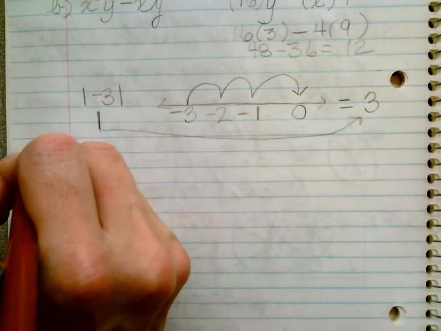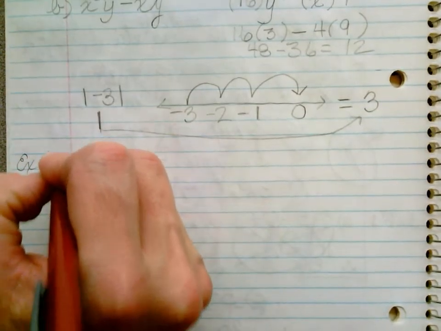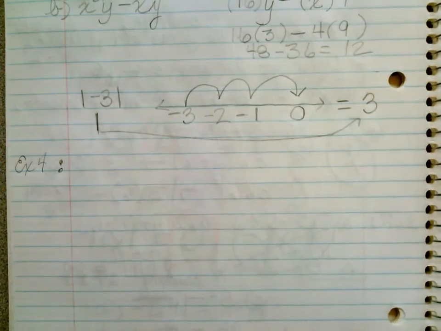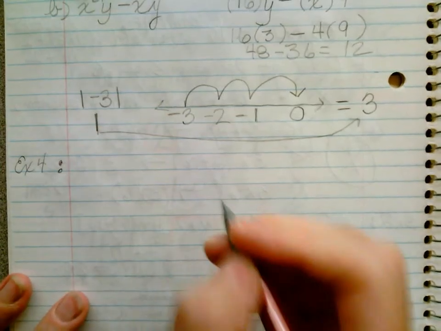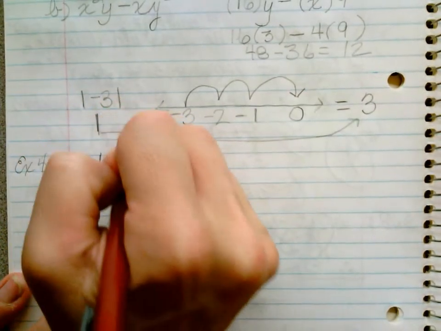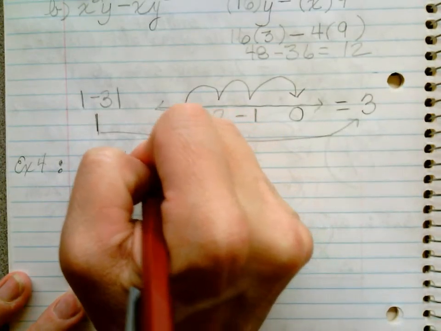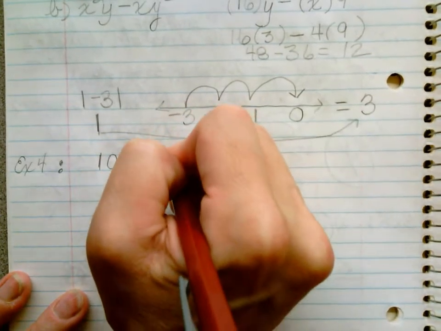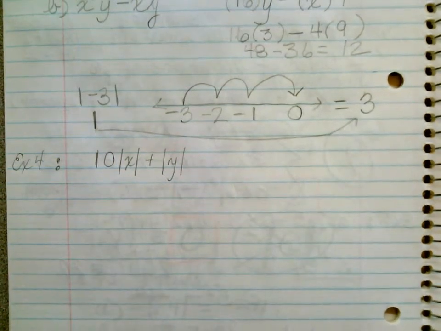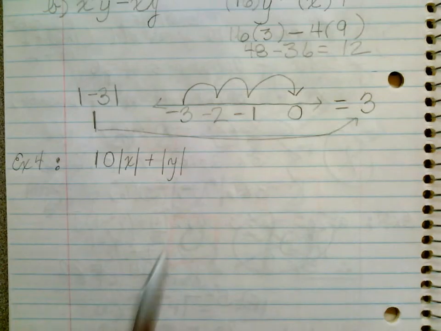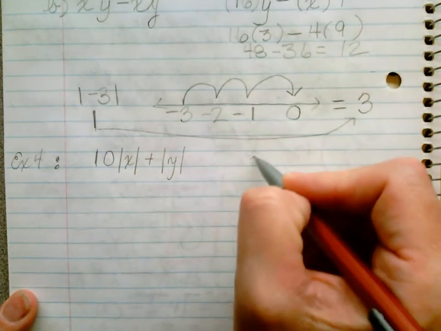Which is where we lead to example 4, last thing. Example 4, again, evaluate 10 times the absolute value of x added to the absolute value of y. So that I don't think my absolute value symbols are ones, I make them a little bit big. You do whatever works for you though. So I'm going to plug in my values.